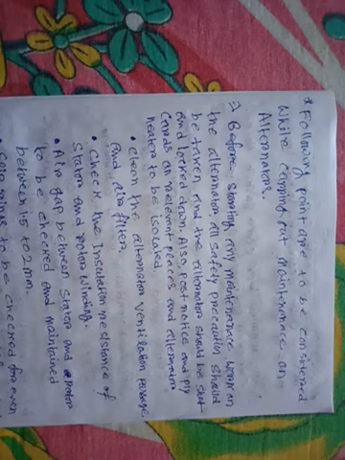Next are the following points to be considered while carrying out maintenance on an alternator. This portion covers the maintenance of the alternator. Before starting any maintenance or work on the alternator, all safety precautions should be taken.